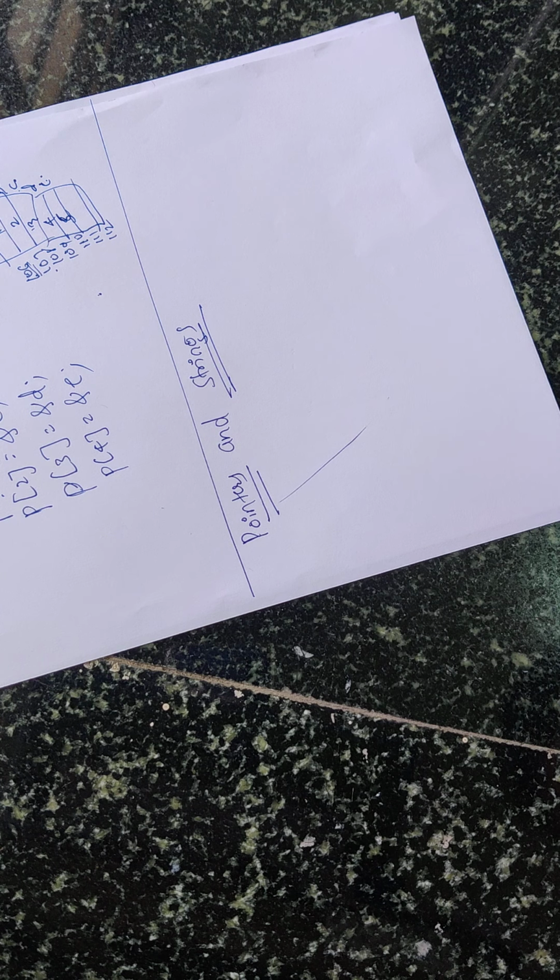Done. So here, when you are learning pointers in advanced C++, at that time you must learn about pointers and arrays, and you must also learn about pointers and strings, because a string is nothing but a sequence of characters, a collection of characters.